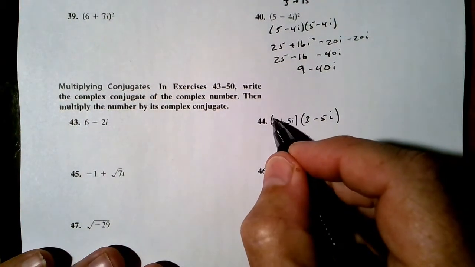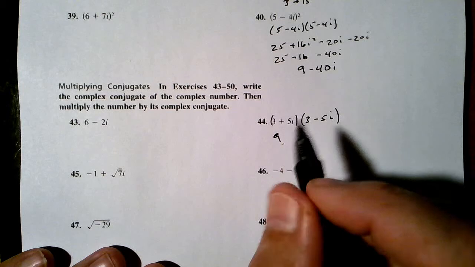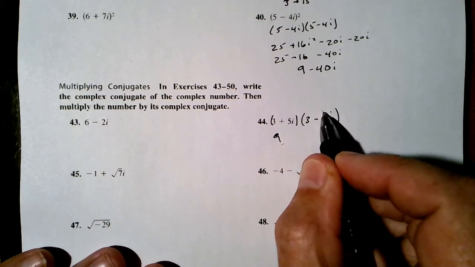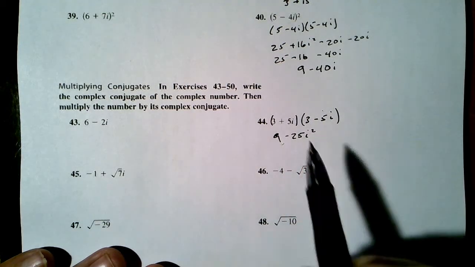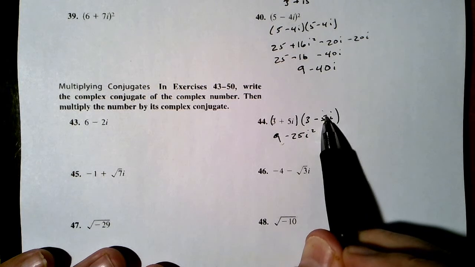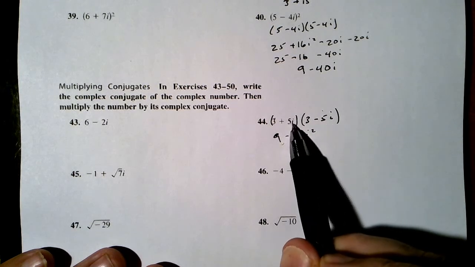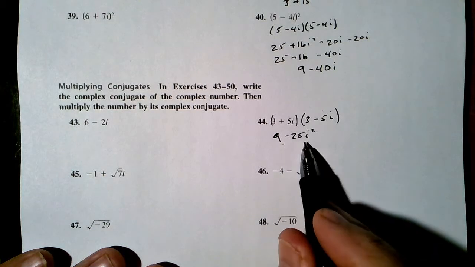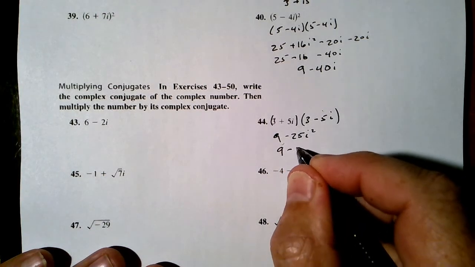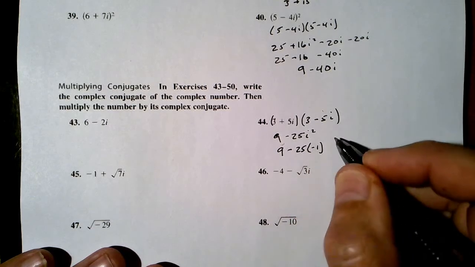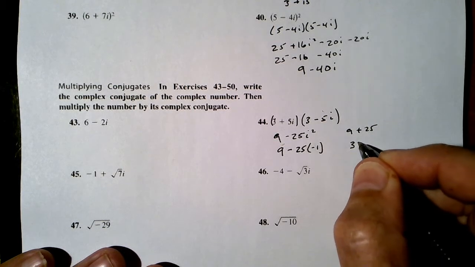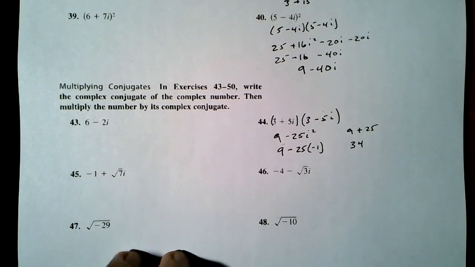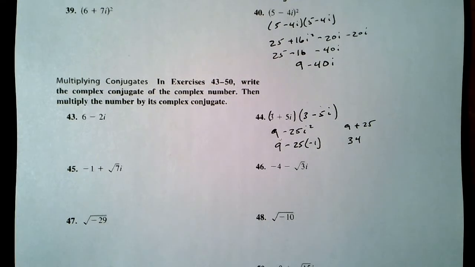If we FOIL this, we've got first times first 9, last times last minus 25i squared, and then outsides minus 15i, insides plus 15i, those cancel. So we get 9 minus 25 times negative 1, or 9 plus 25, 34. And this is really just warm up for how we're going to handle when we have fractions and we have a denominator like 3 plus 5i.